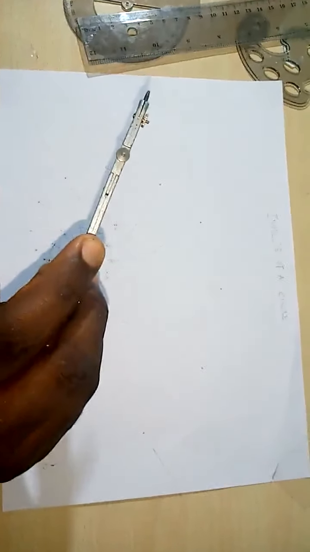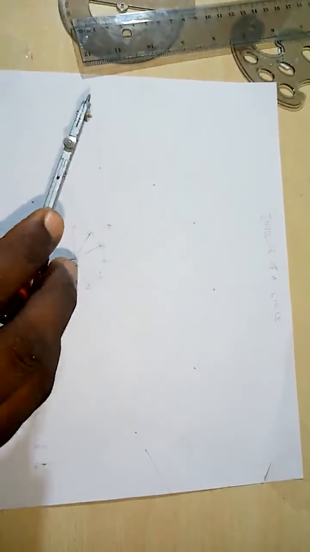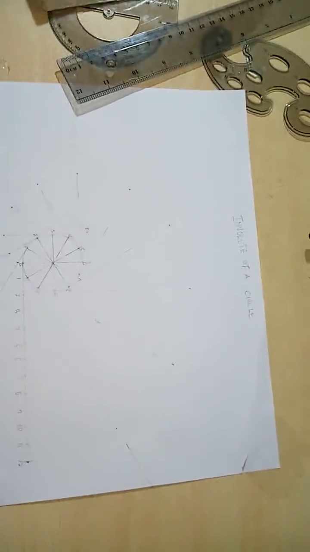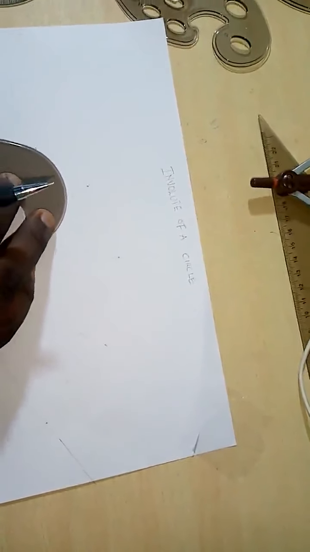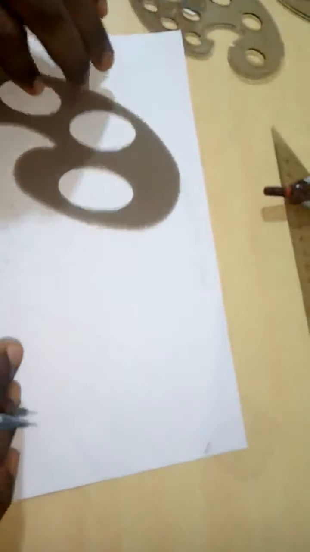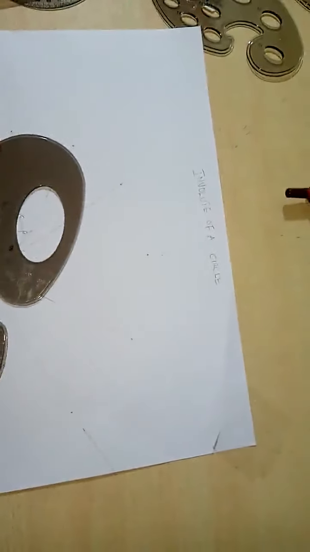You can join these lines together by using either your French curve or your flexible curve. So let me try using a French curve to join my curve together. But as you can see, this is already an involute, a perfect one indeed. So you just join them together one by one.